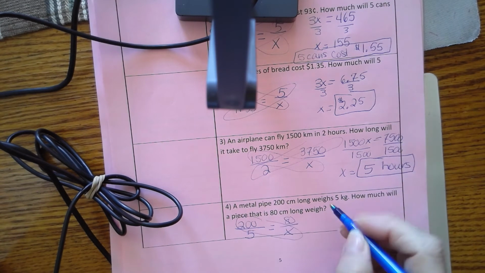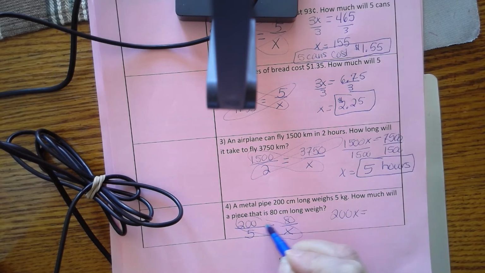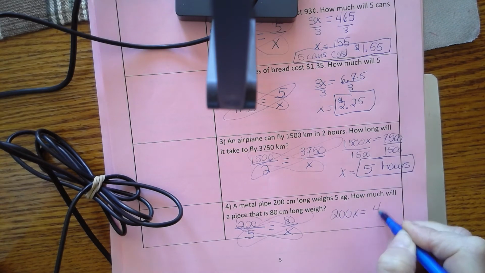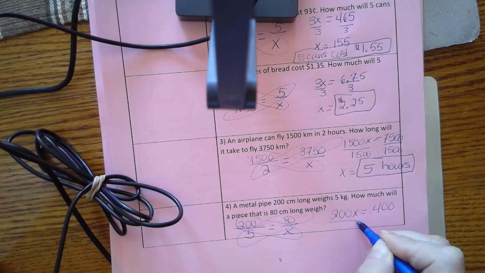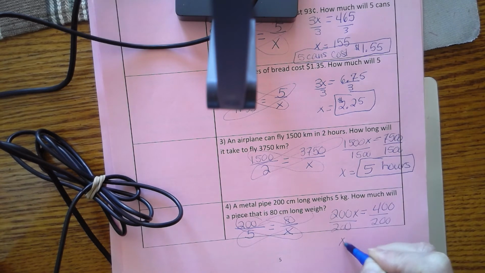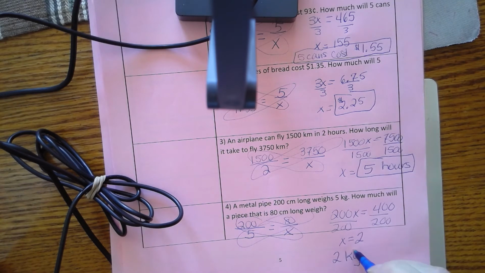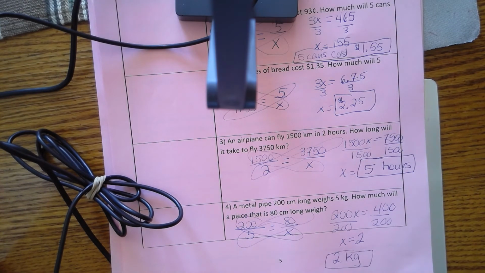We get 200x equals 400. Divide by 200, and we get x equals 2. So it weighs 2 kilograms. Again, make sure you have units in your answers.